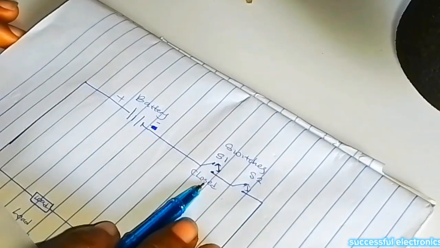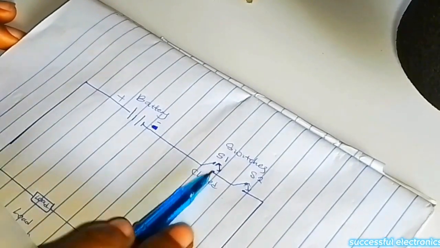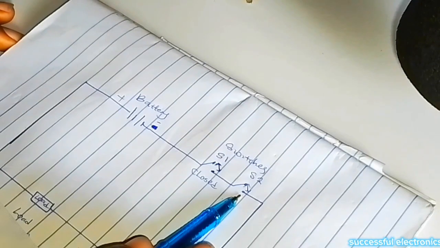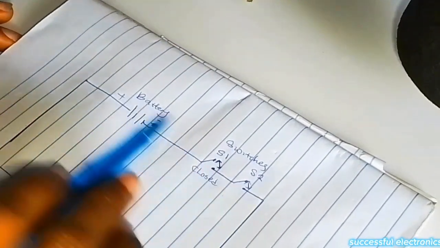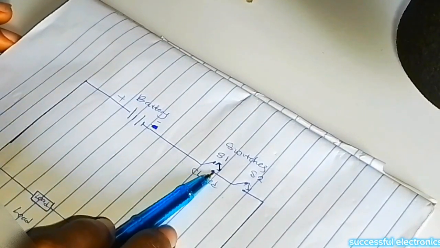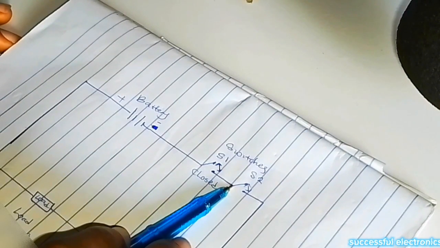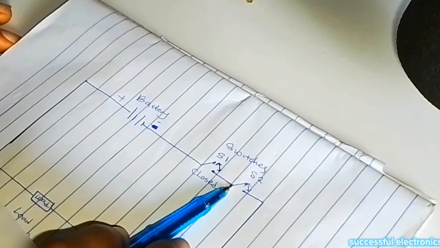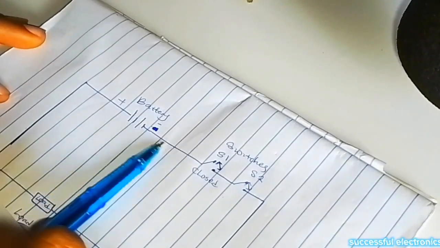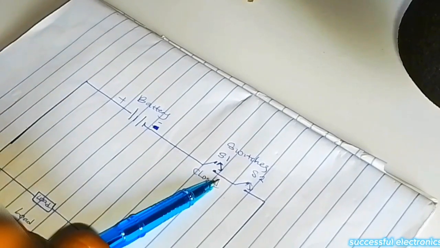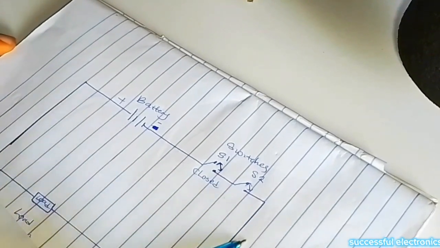If this S1 switch is closed and the S2 switch is open, power is going to flow through the first switch but stops in the second switch, thereby the circuit is not complete. But if the two switches are closed together, power flows through the first switch and also through the second switch, thereby completing the circuit.